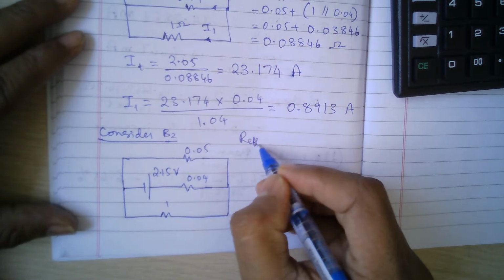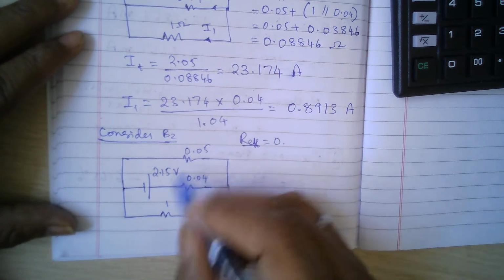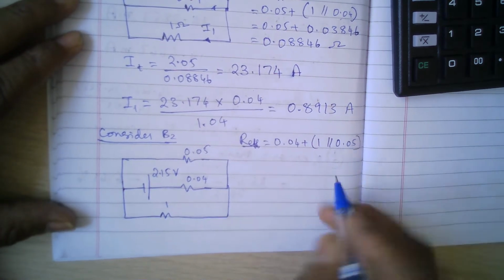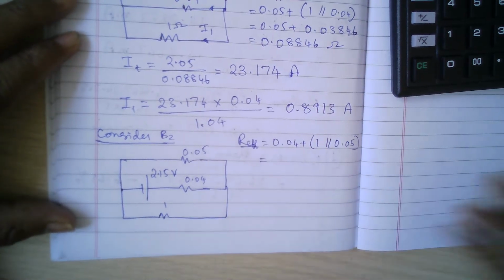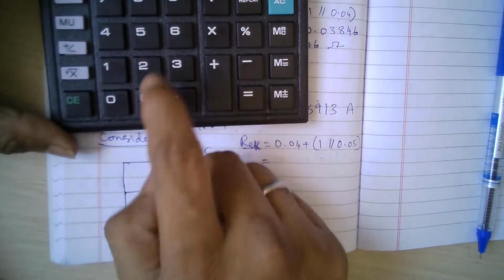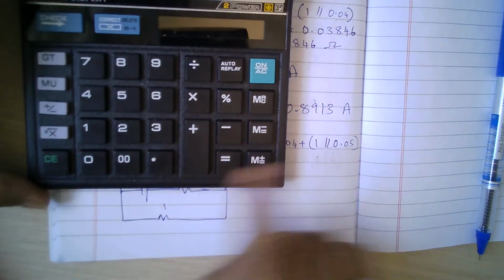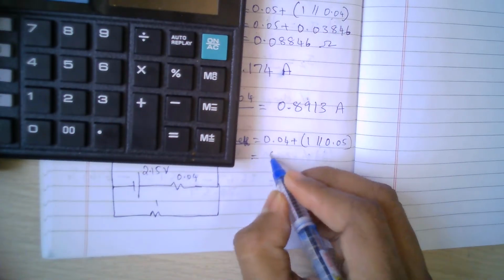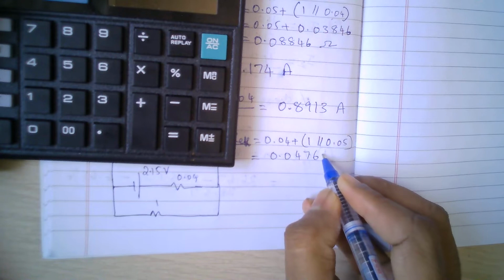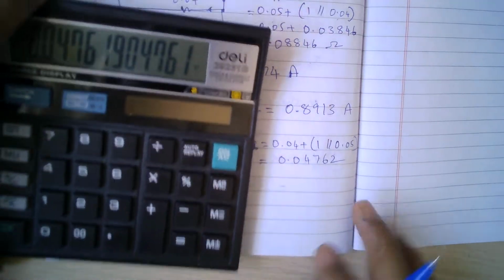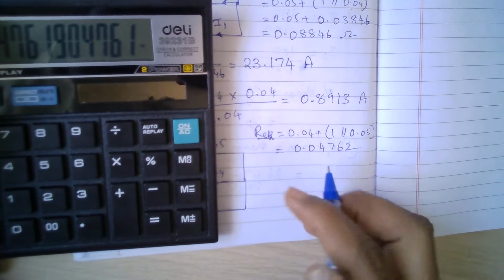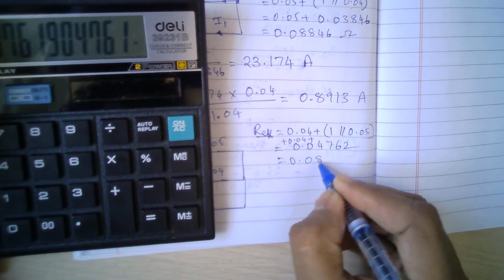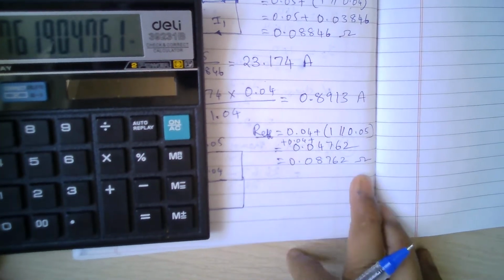So here R effective is again same. I mean the circuit structure is similar. So 0.04, only the values are different. Okay. So now what is this one? This is 1 into 0.05, that will be 0.05 divided by 1.05. So I am getting 0.047619 or 762. So to this I will add the plus 0.04, right? So that is 0.08762 is the total effective resistance.